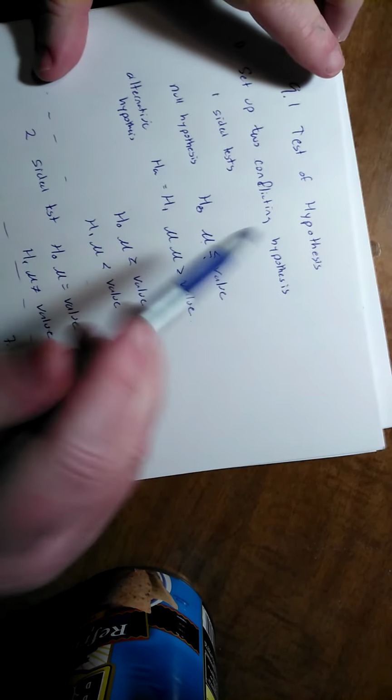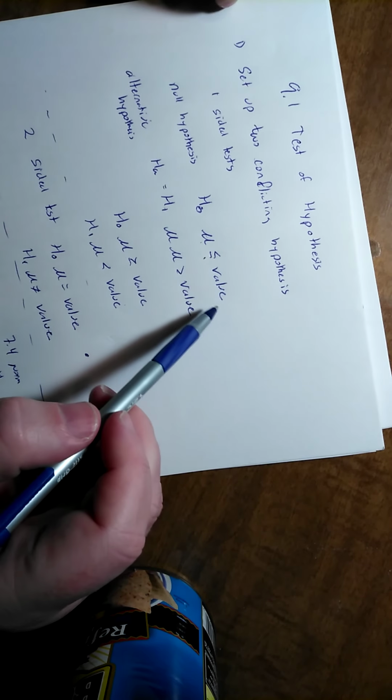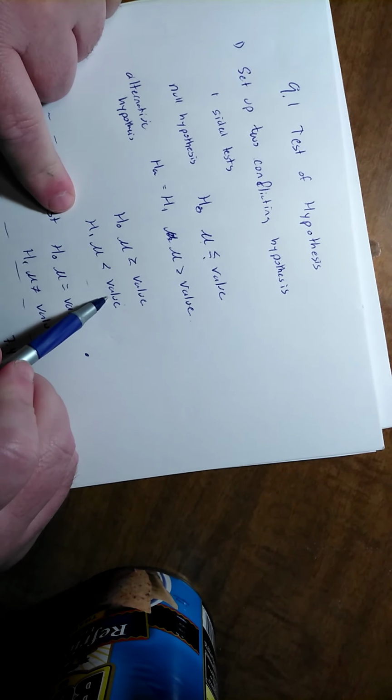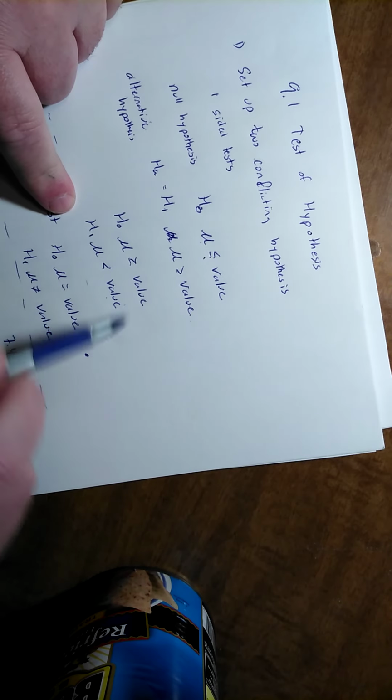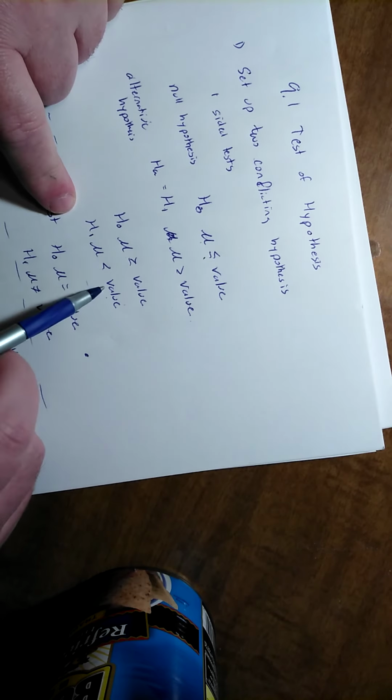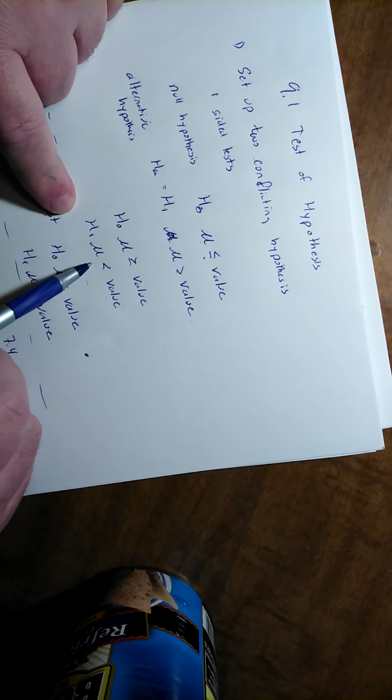For a one-sided test, if you're a quality control person, you care if you're giving away too little beverage in your bottles, because then you can get sued. If you're giving away too little product, you can get sued. So your care is whether or not you're shorting your customers.